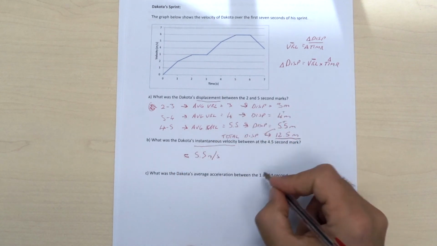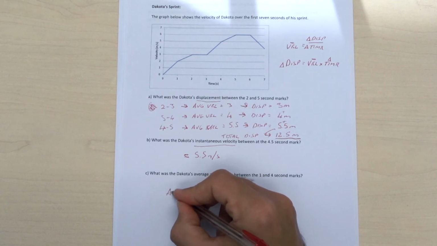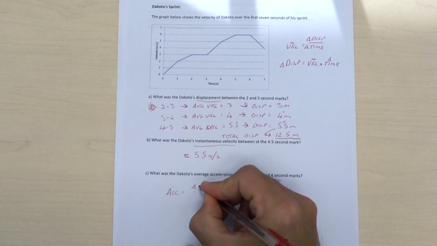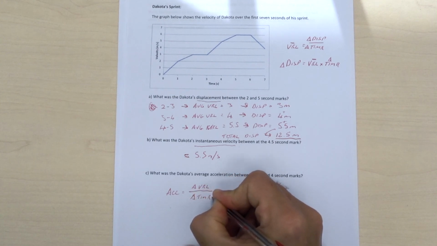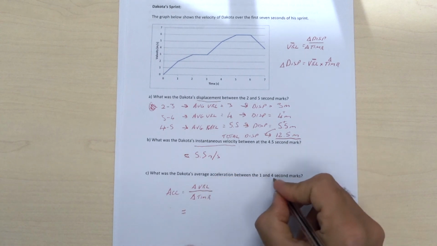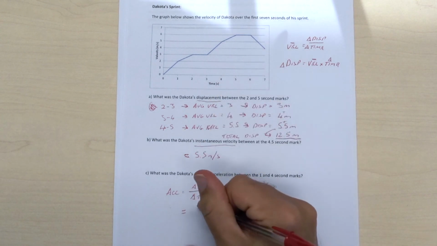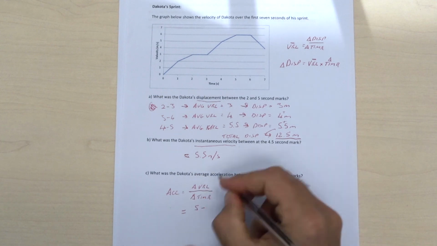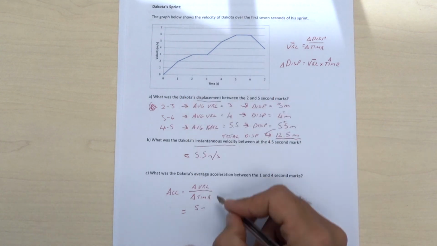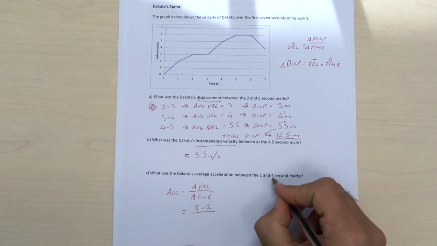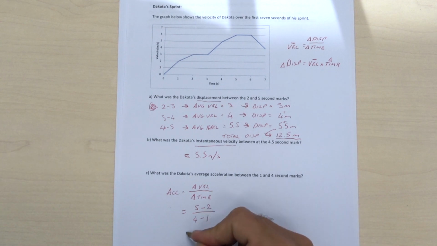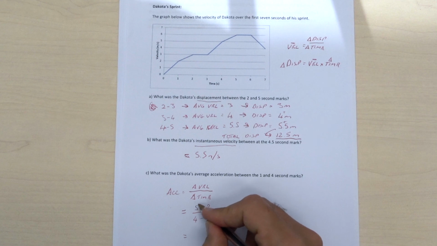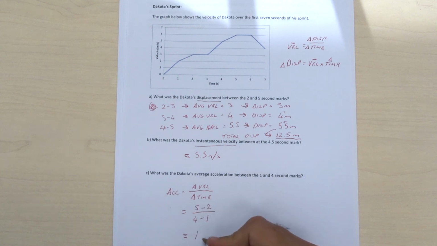What's Dakota's average acceleration between the 1 and 4 second marks? Well, acceleration equals change in velocity divided by a change in time. And so in this case, the change in velocity between the 4 and the 1. At the 4, the velocity is 5 meters per second. And at the 1, the velocity is 2 meters per second. And then with respect to time, the 4 second mark is the second point, and the 1 second mark is the first point. Now that's 3, and that's 3, and so we're essentially going to have 1 meter per second squared as the answer.